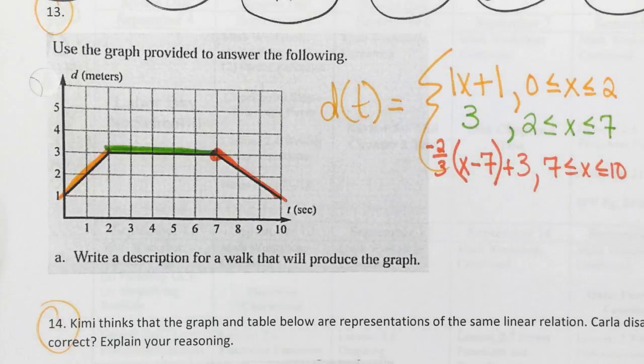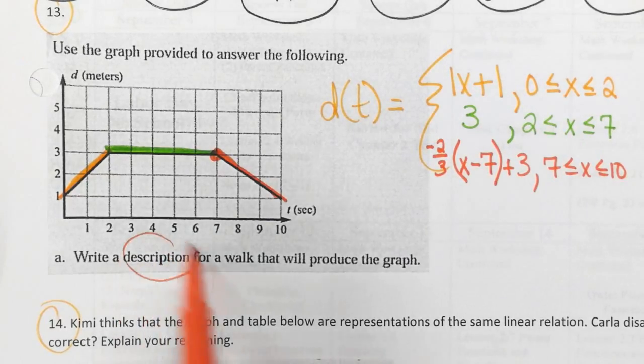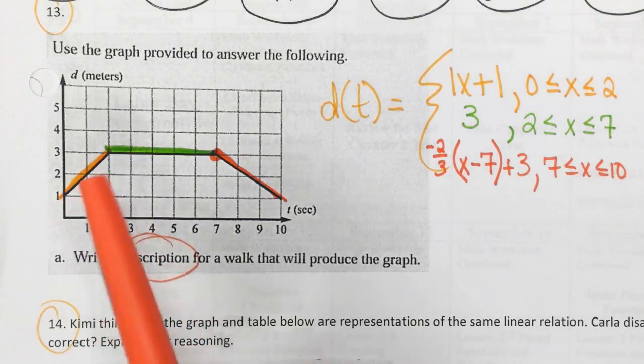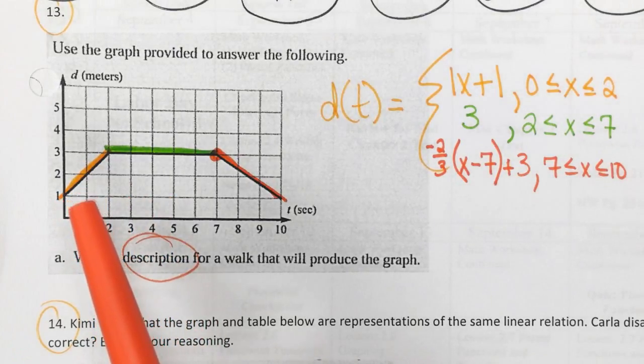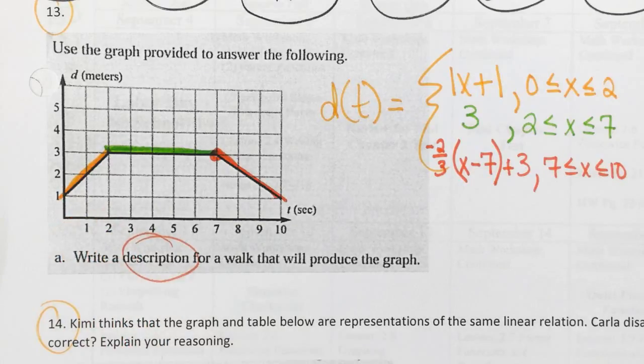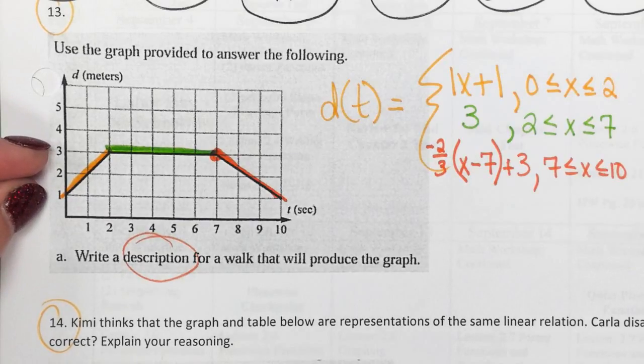Okay. All right. Then it said describe. So let's describe. Tell me a story about what's happening here. Who's she? Give her a name. Carla. All right. So Carla did what? She ran. How far did she run? She ran 2 meters, because between 1 and 3 is 2 meters, right?